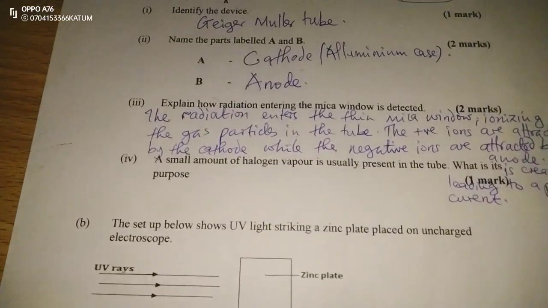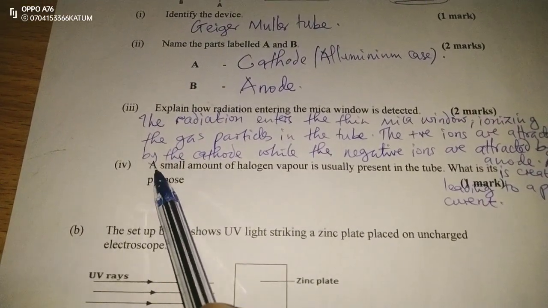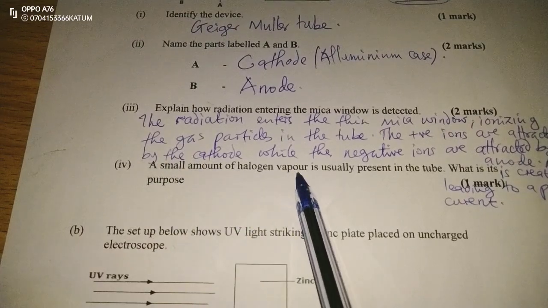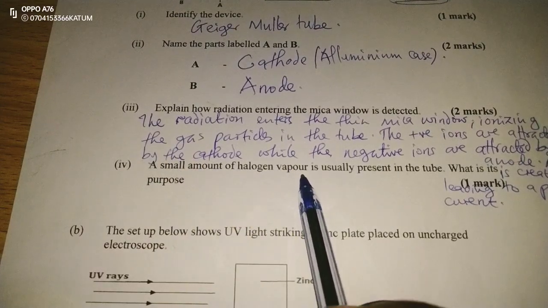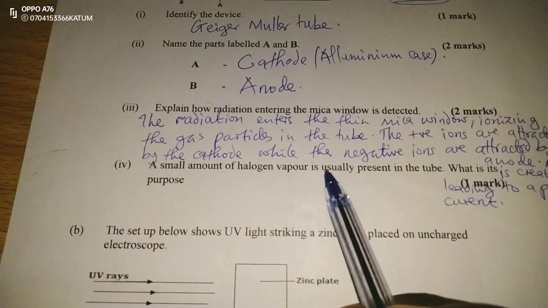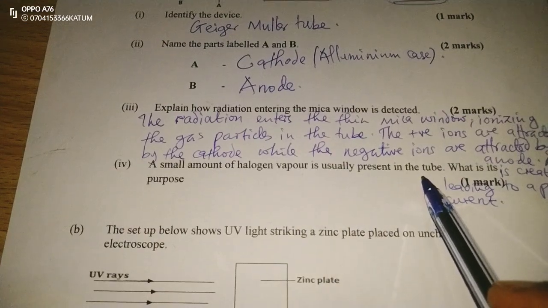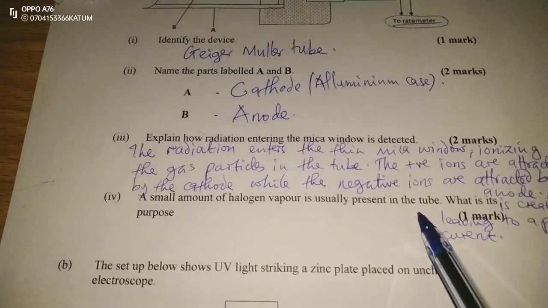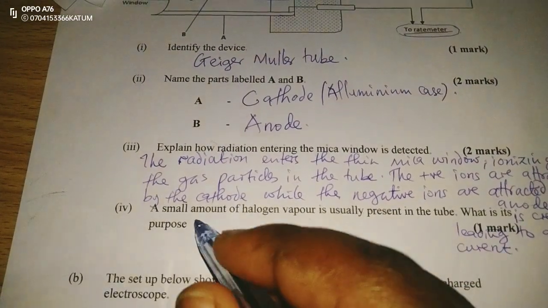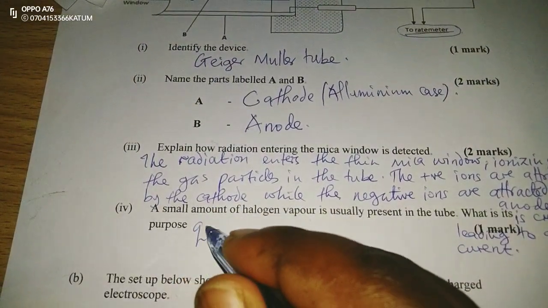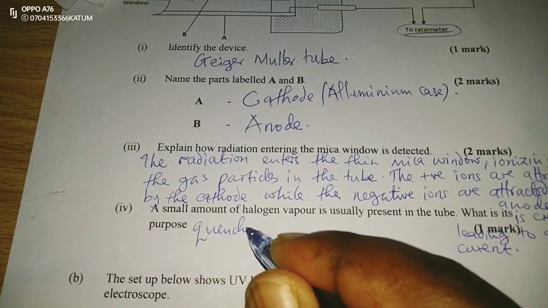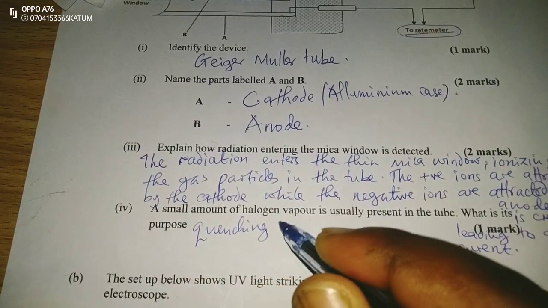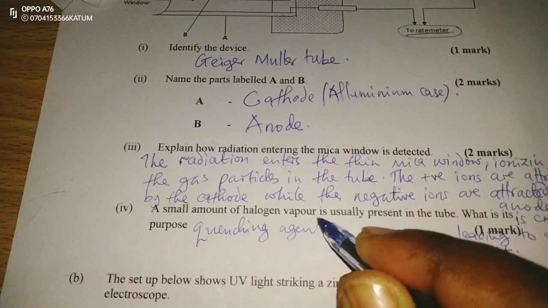So now we are told again a question here: a small amount of halogen vapor is usually present in the tube. What is the purpose? The halogen vapor acts as what we call a quenching agent.